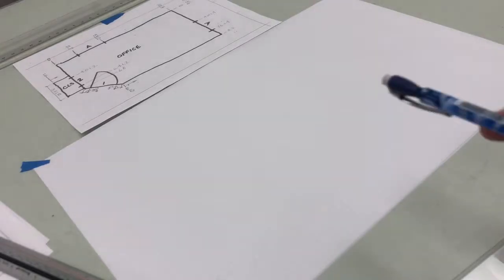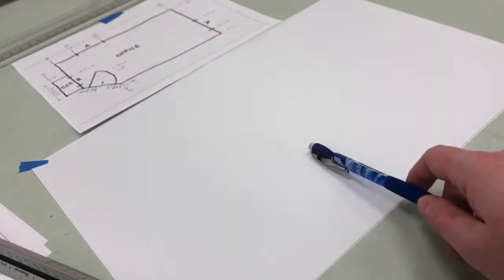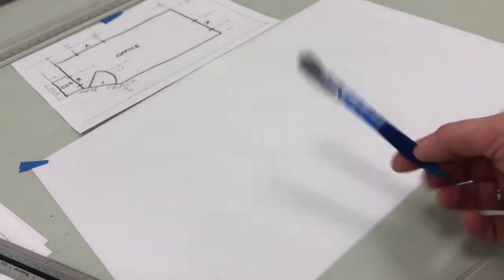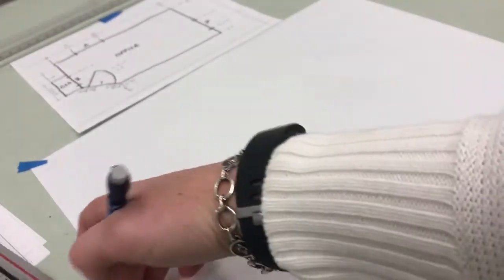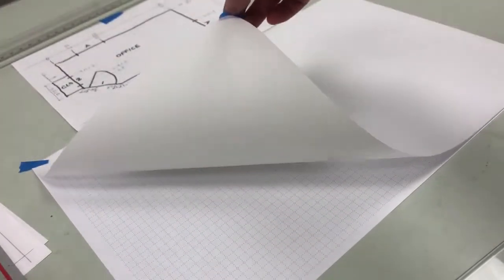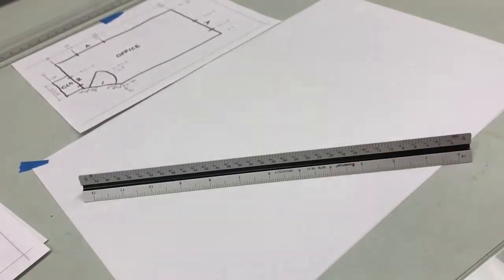Right, in this video I'm going to show you how to take the field measurements that we did last week and turn them into an actual scale drawing. This is a sheet of graph paper underneath a sheet of vellum, and I also have an architectural scale.